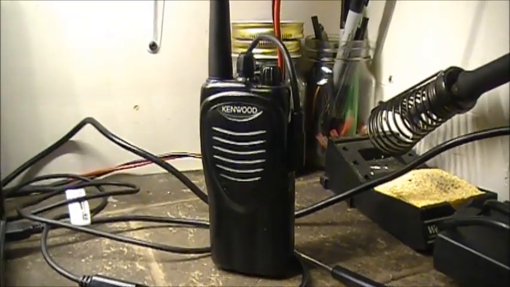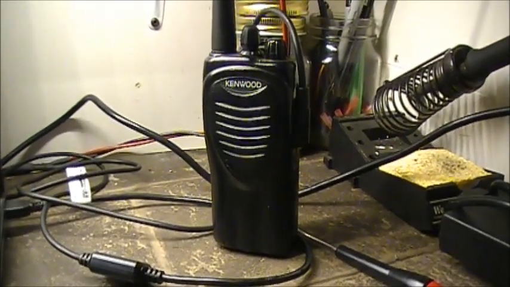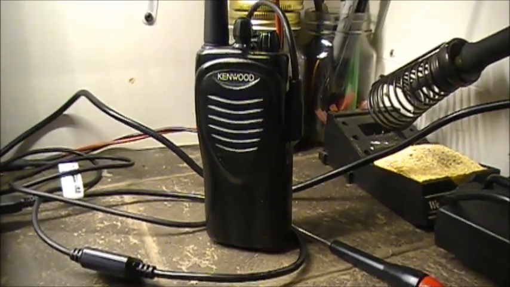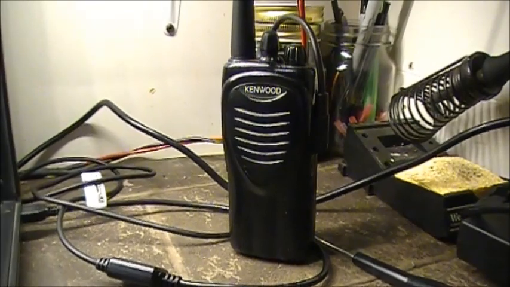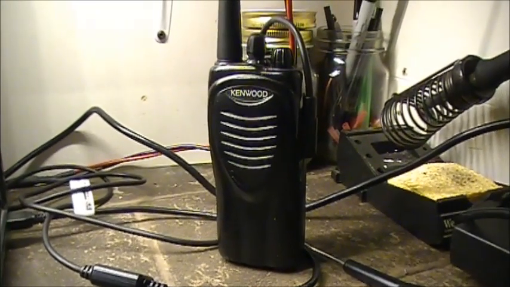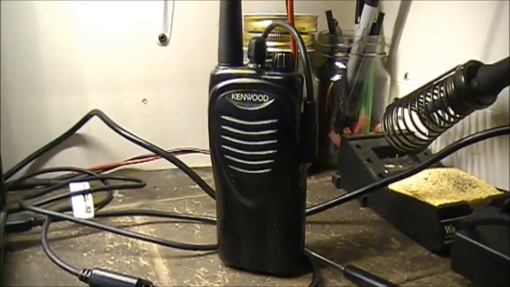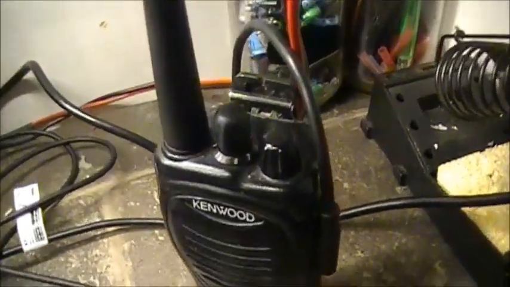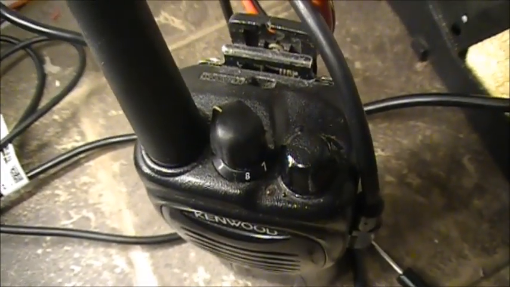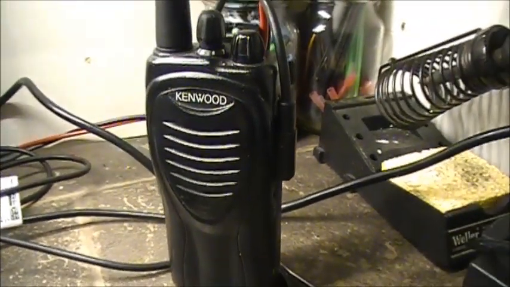Hey folks, another little programming video for you. This time we're doing it on the Kenwood TK-3202 portable UHF radio by Kenwood. This is basically an 8-channel UHF radio, selected by the channel selector in the middle, the volume control, and your antenna. And of course you've got your speaker microphone connections here, which are the same for your programming cable.